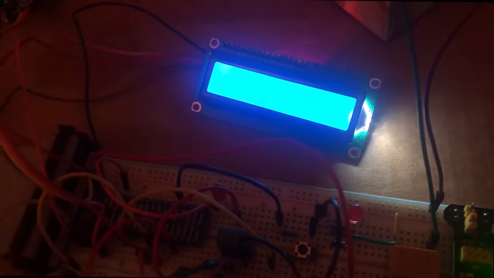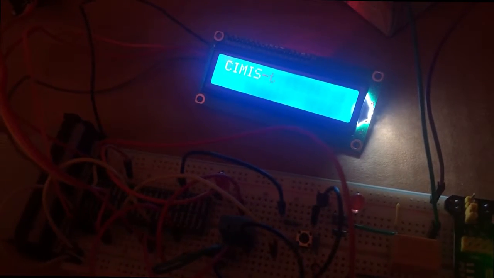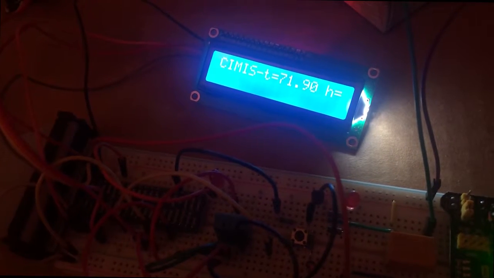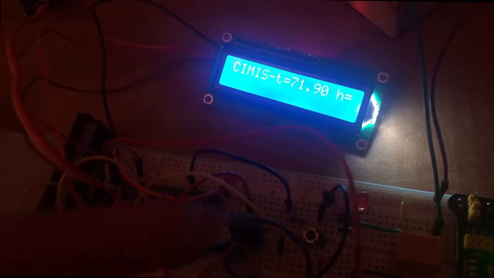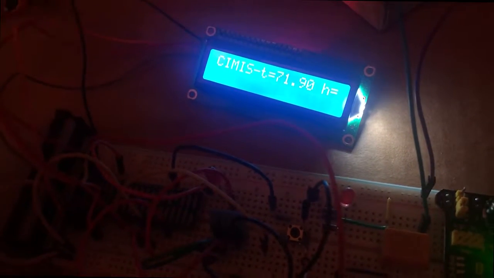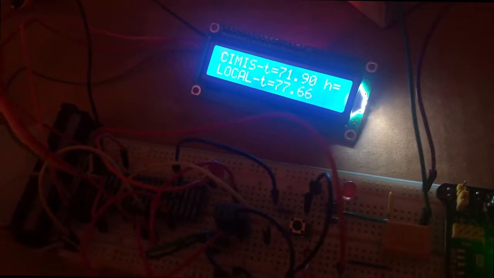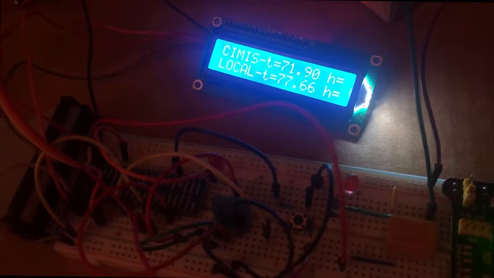Okay, so we calculate the time for the motor to operate. And then after that, we retrieve the data from the CIMIS website, and it shows the information of temperature, humidity, and ET value. So here we retrieve the data for temperature, which is 71.9. And the second row shows the local temperature.